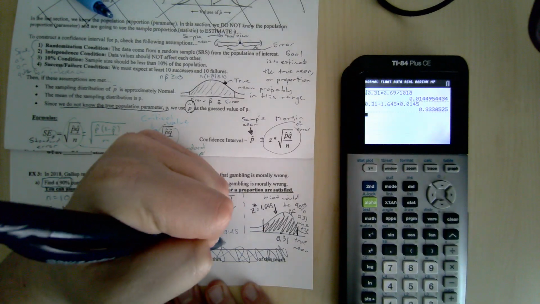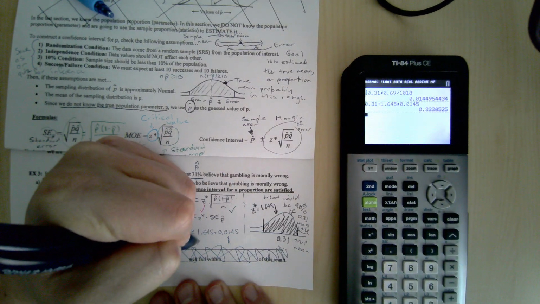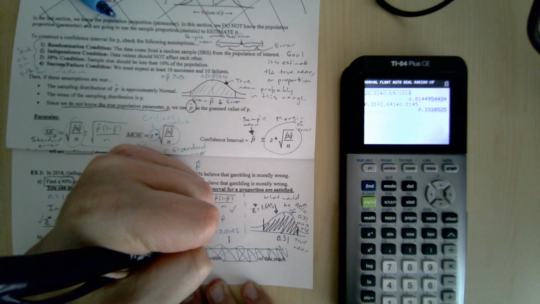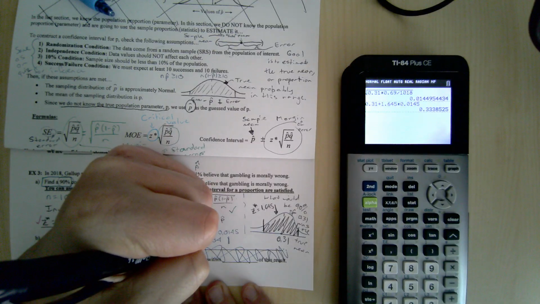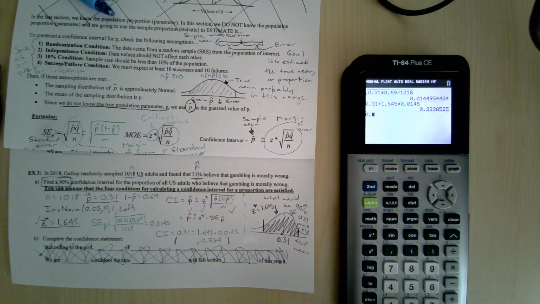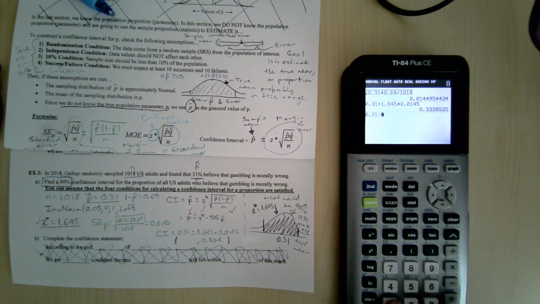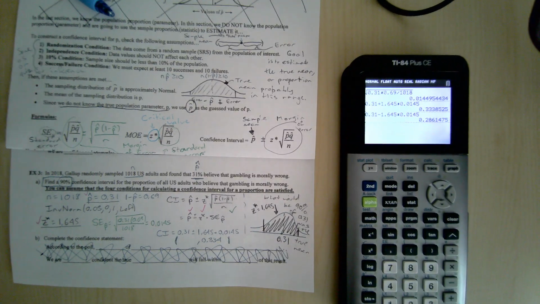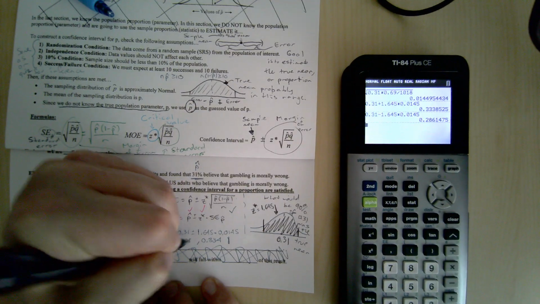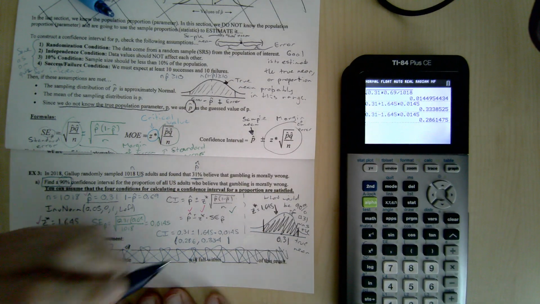We're going to write our own sentence. So, our rightmost one is 0.334. 0.31 minus 1.645 times 0.0145 is 0.286.